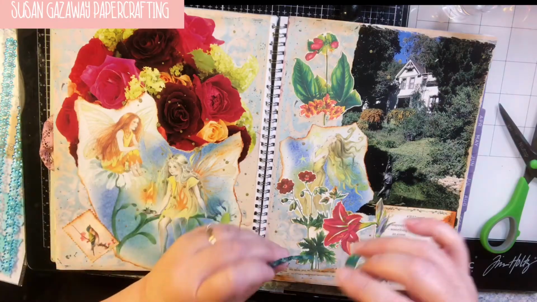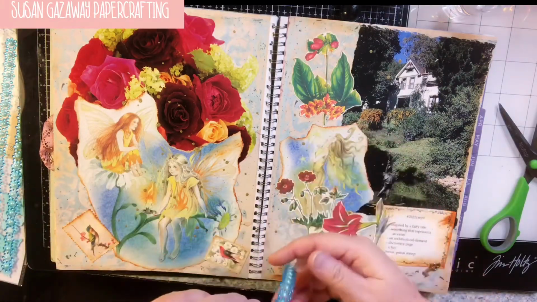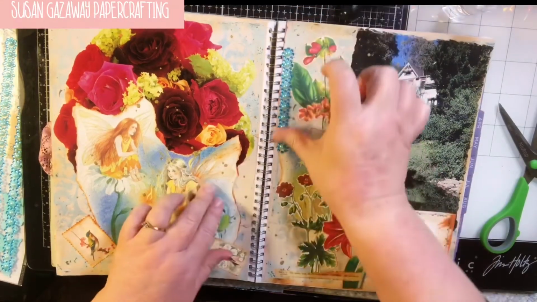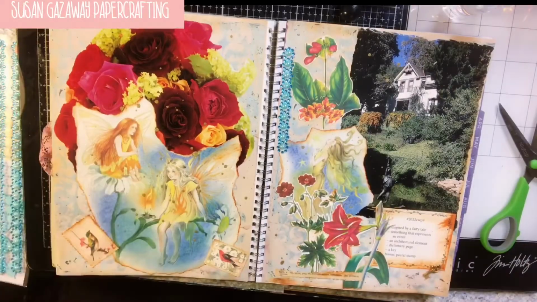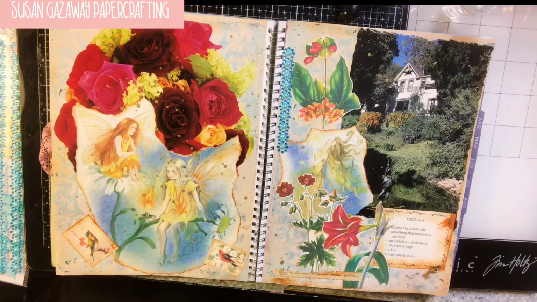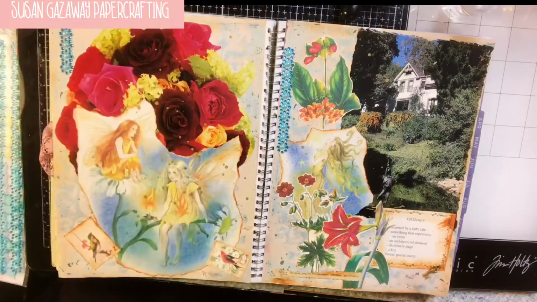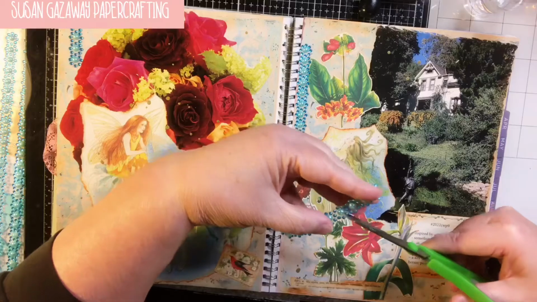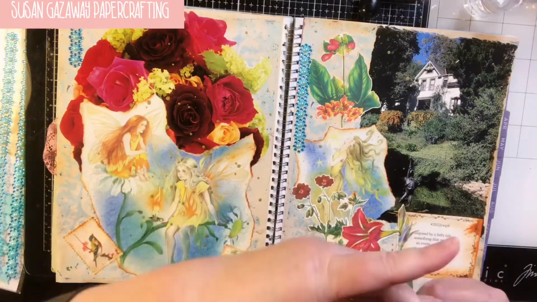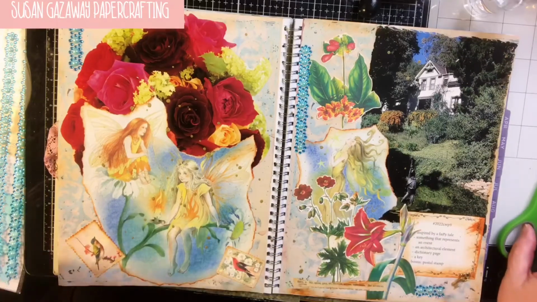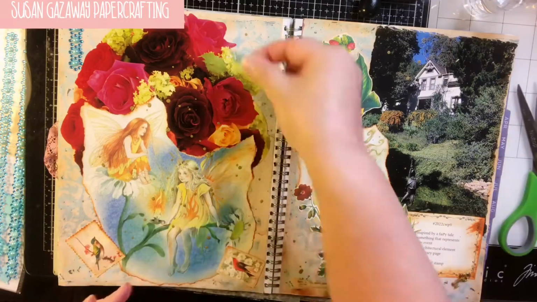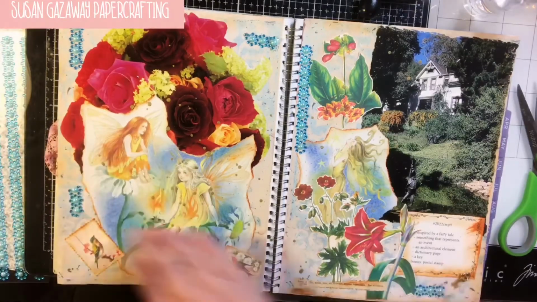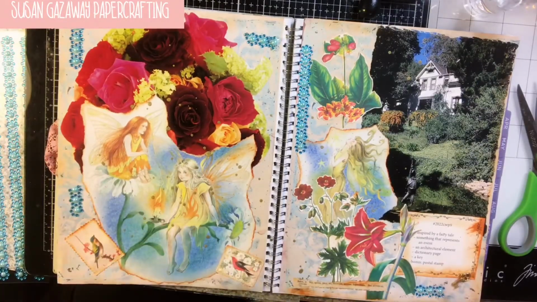And if I was putting this on ephemera and stuff, I would glue this, but I'm not too worried about it here. Like this.